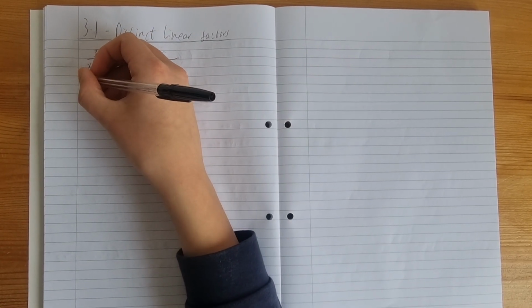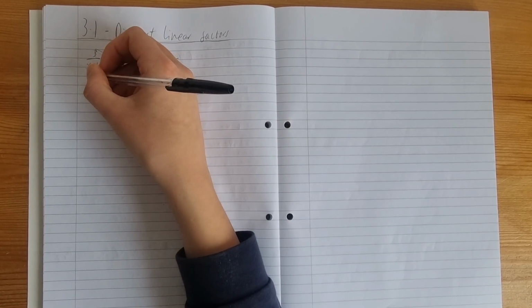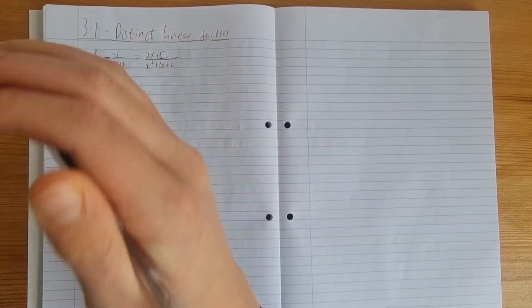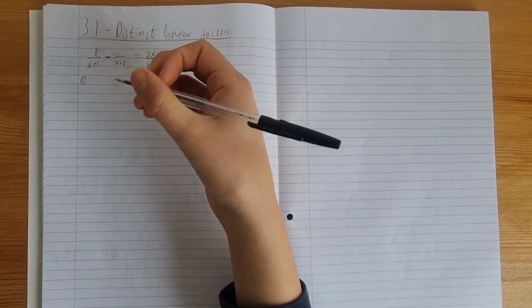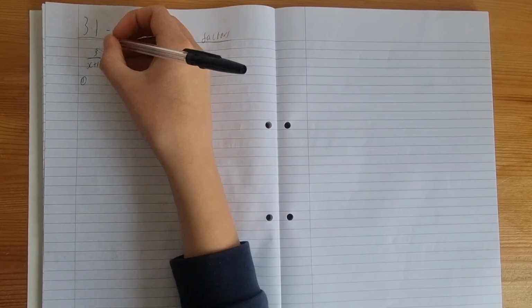I think this is a good topic to put steps on, where you can just have a method that works pretty much every time when you're splitting something into partial fractions.